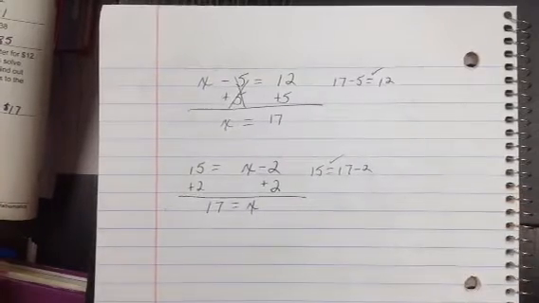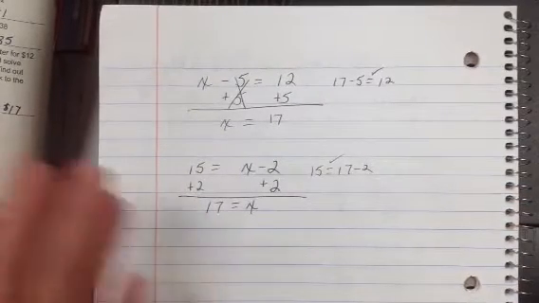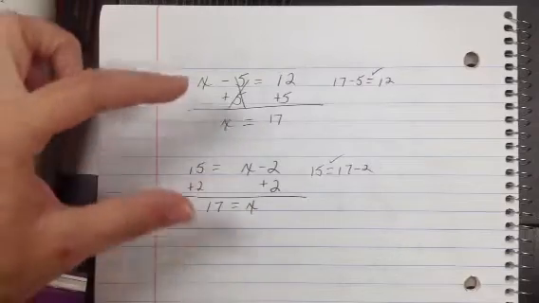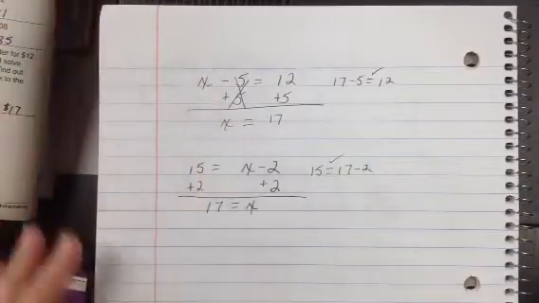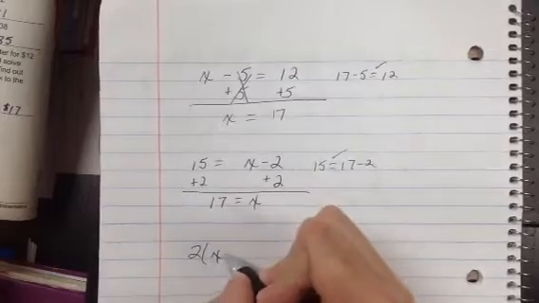Again, I know you can figure them out mentally. I can figure them out mentally, but this is the first step to being able to do a question that maybe looks something like this.